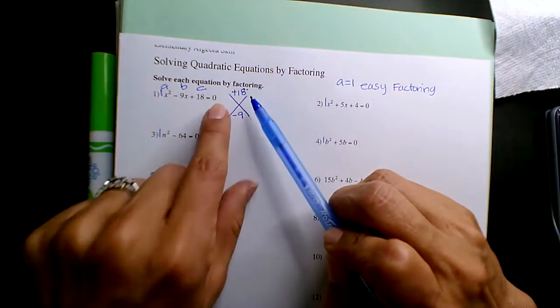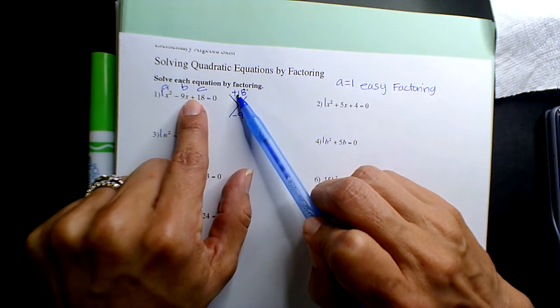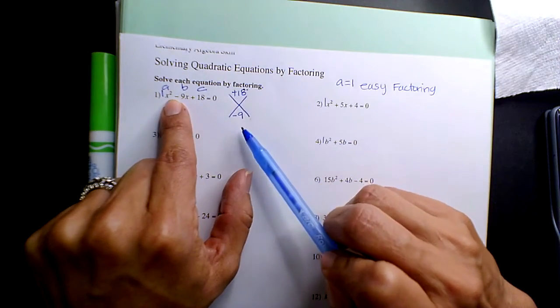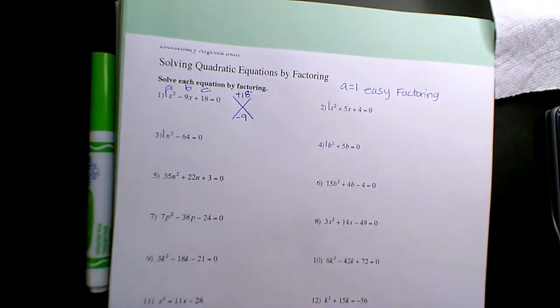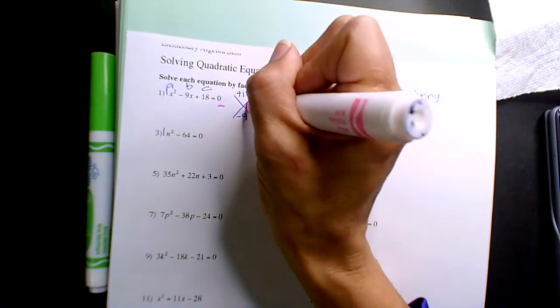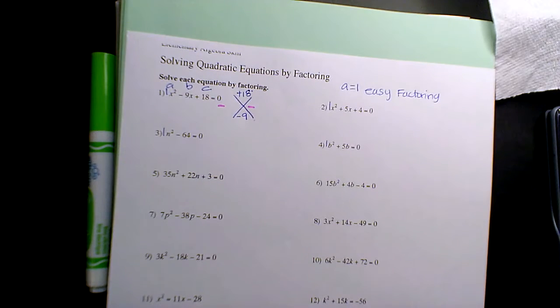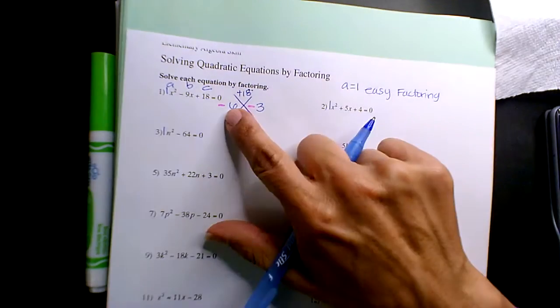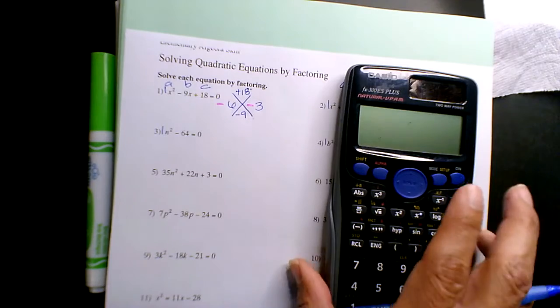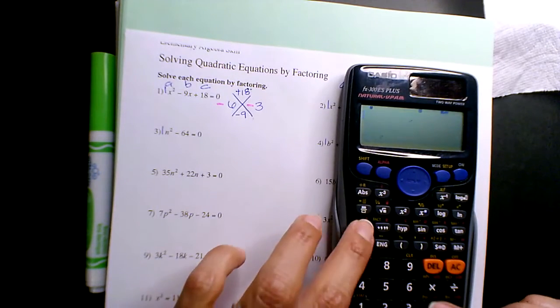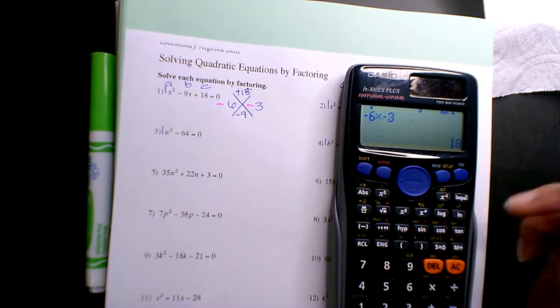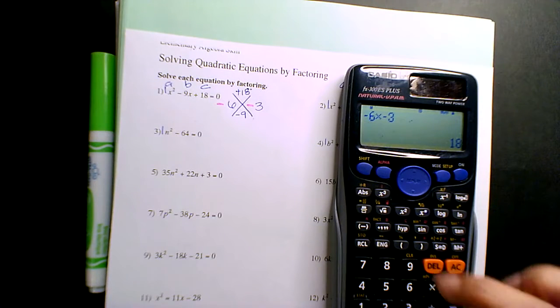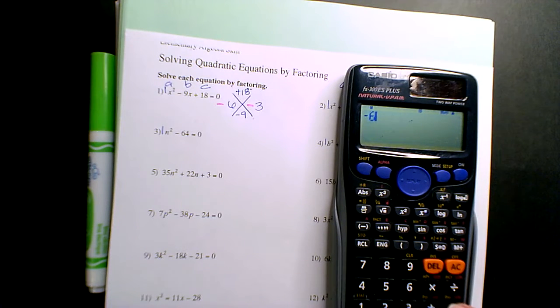Okay, see how 18 is positive? Well, your B value is negative. Yes. They're both going to be negative, right? Perfect, 3 and 6. Because a negative 6 times a negative 3 is positive 18, but a negative 6 minus 3 is a negative 9, right? So you got to watch your signs.